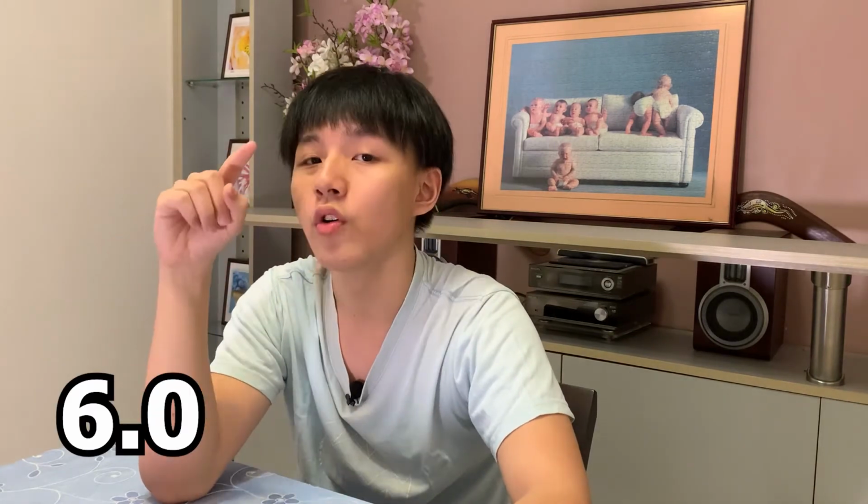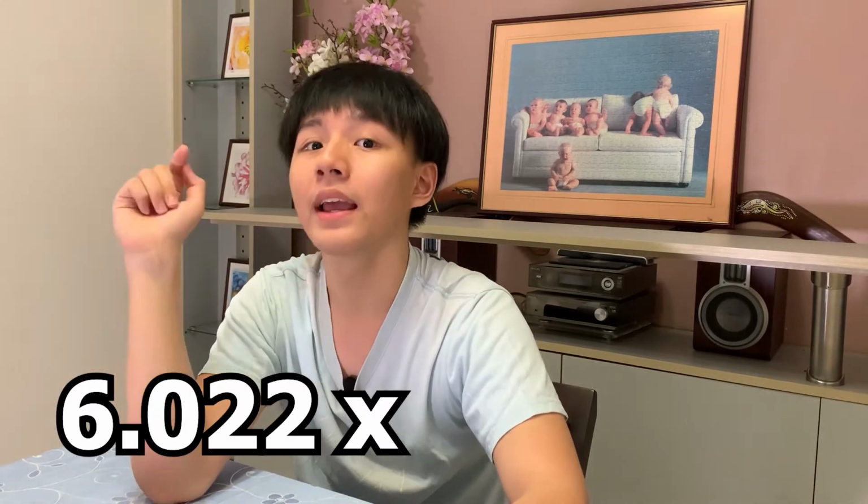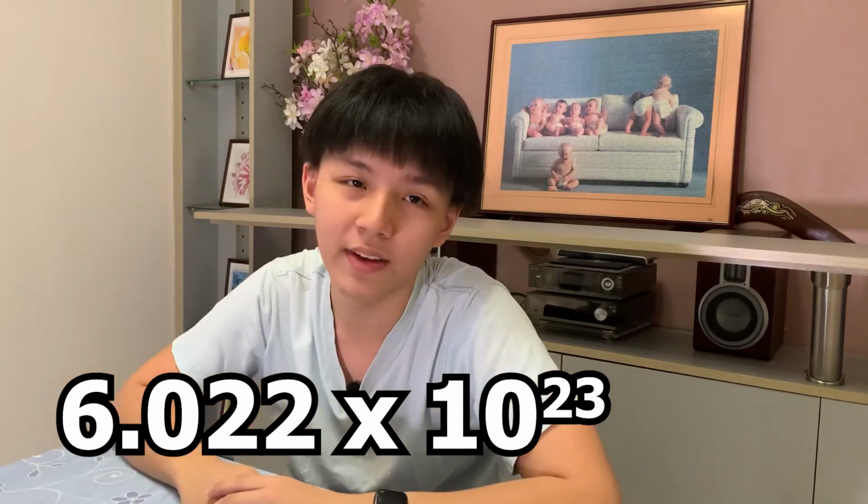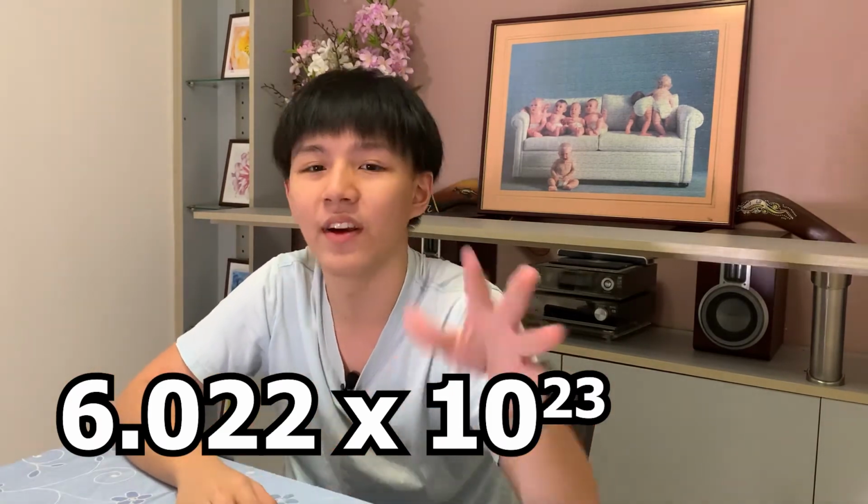To understand the mole concept, we need to first know what Avogadro's number is. Avogadro's number is a number created by Avogadro, very obvious. But the value is 6.022 multiplied by 10 to the power of 23. But you can just search it online, it's very easy.